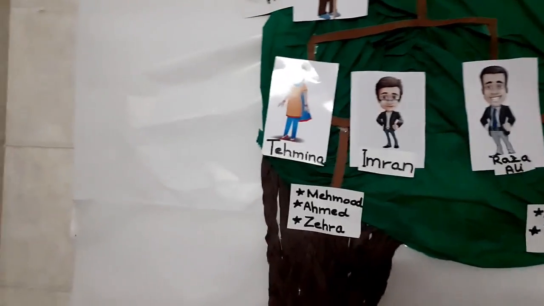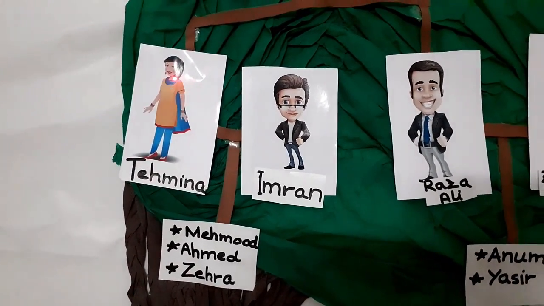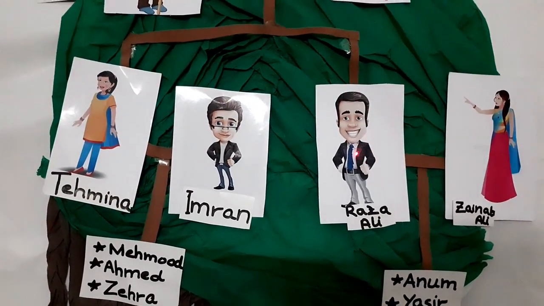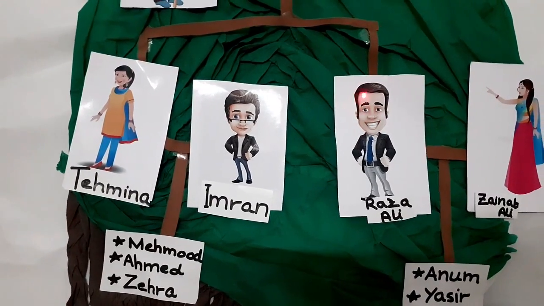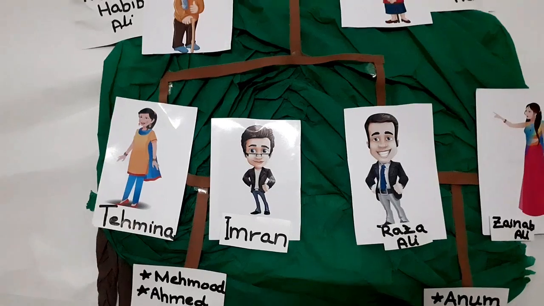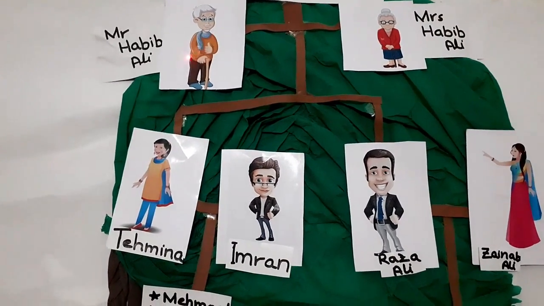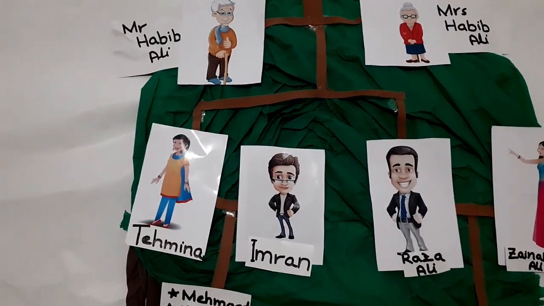Now students, look at this picture. She is Tehmeena, and he is Mr. Raza Ali. Mr. Raza Ali is son of Mr. Habib Ali, and Mr. Habib Ali is father of Tehmeena.